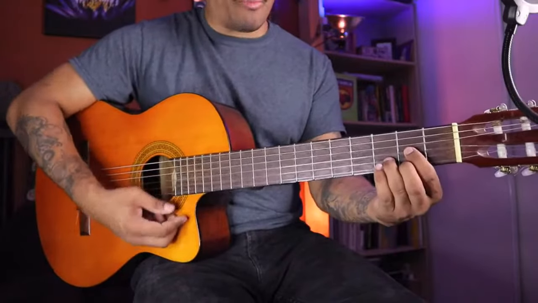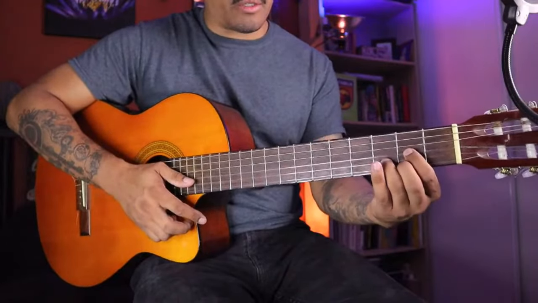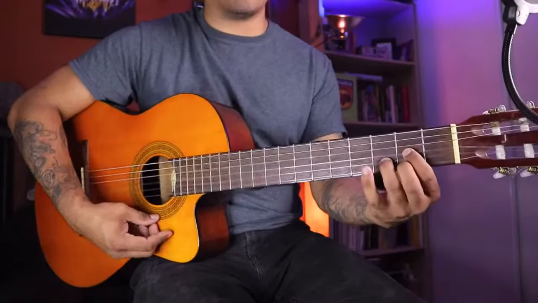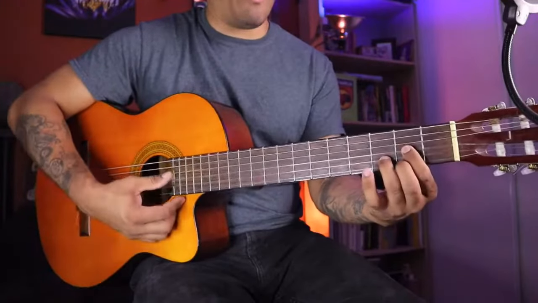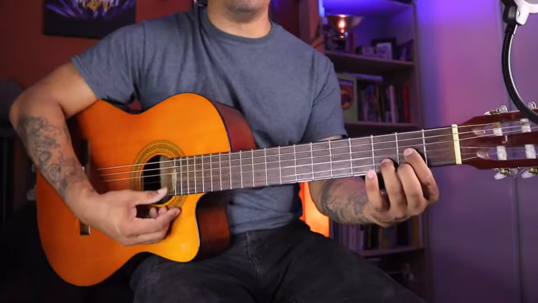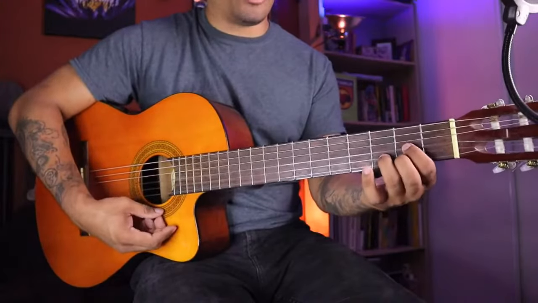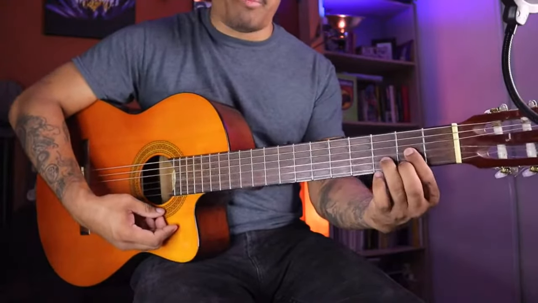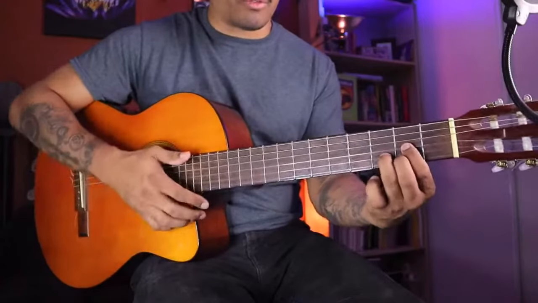But eventually, as you begin to build muscle, a little strength in your fingers, then you're going to get a nice clean sound out of it. Okay, but in the beginning, if you sound like this, do not get discouraged. Just tell your thumb to give a little bit of support here and get a nice little chord here.